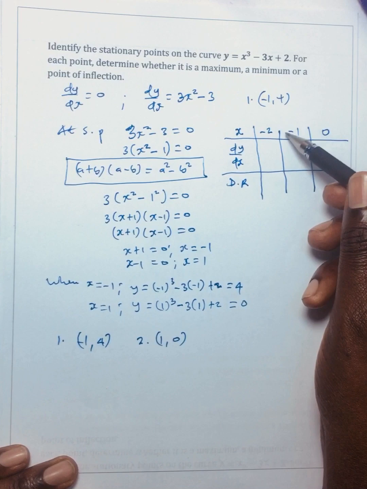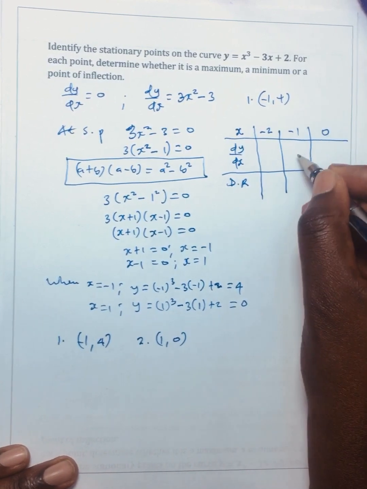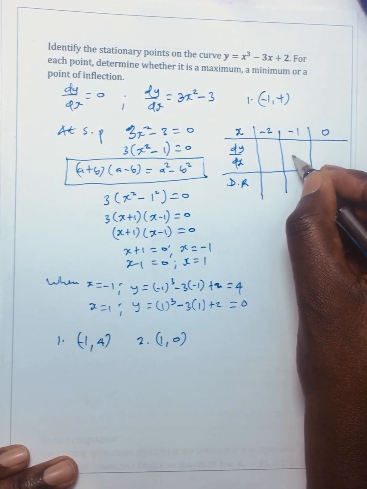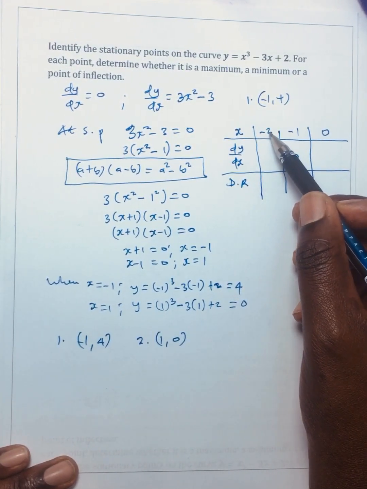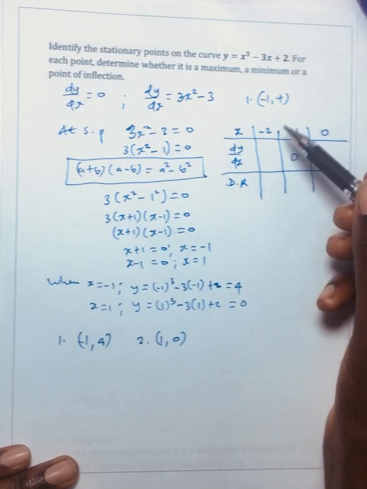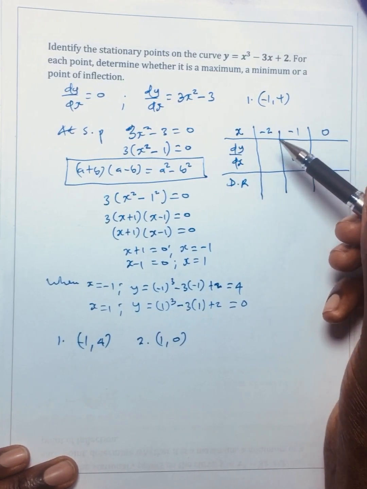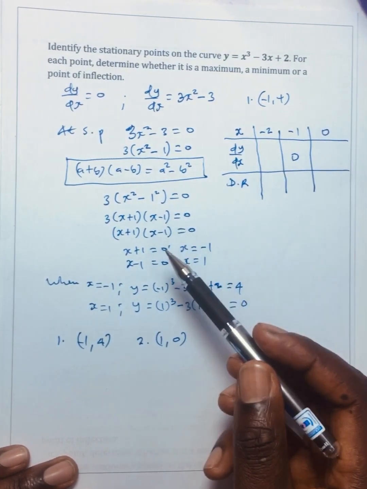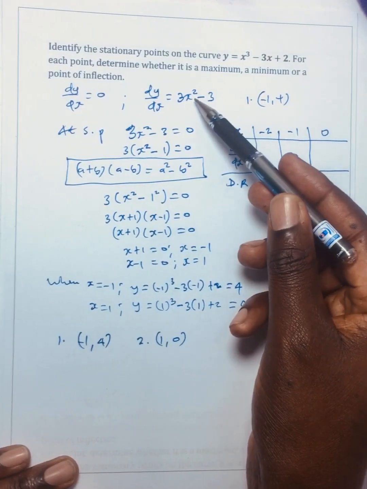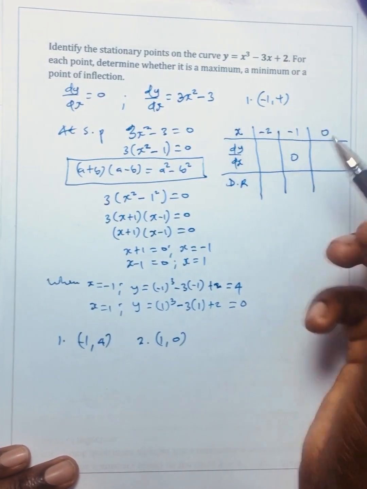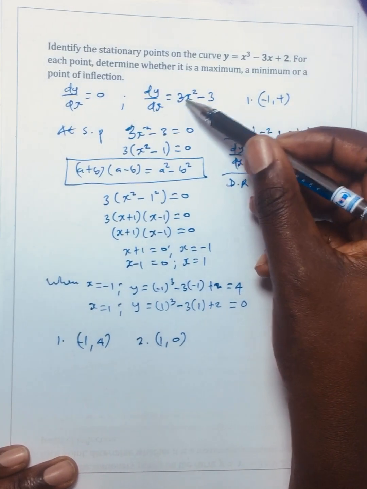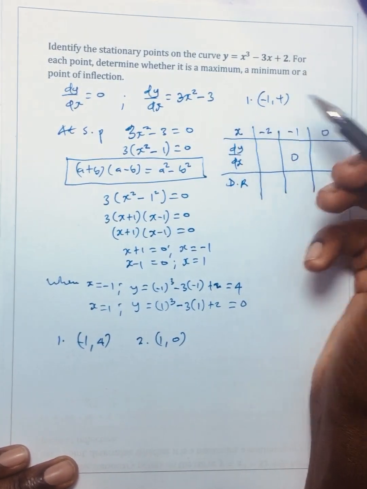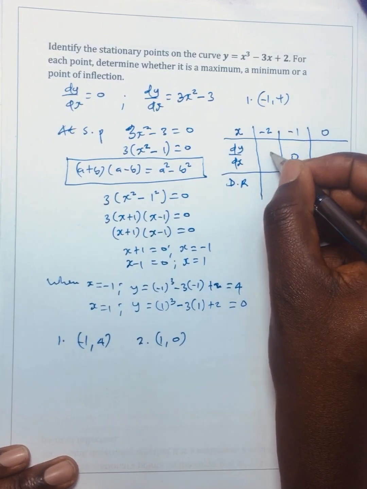We know that negative 1 is a stationary point, so at stationary points dy/dx is equal to 0. So when x is negative 2, we just substitute that value in our dy/dx equation. Our dy/dx is 3x squared minus 3. So it means that when x is negative 2, we have 3 times 4 minus 3, which is 9.